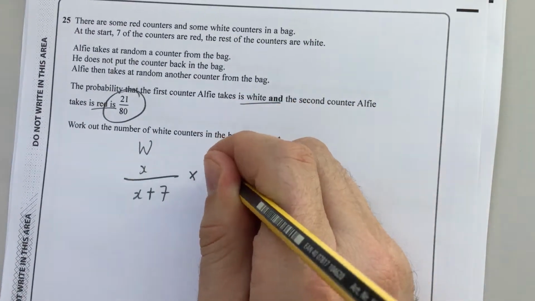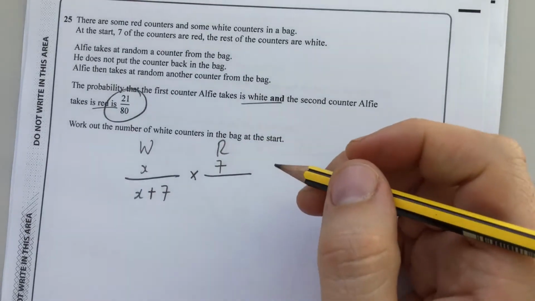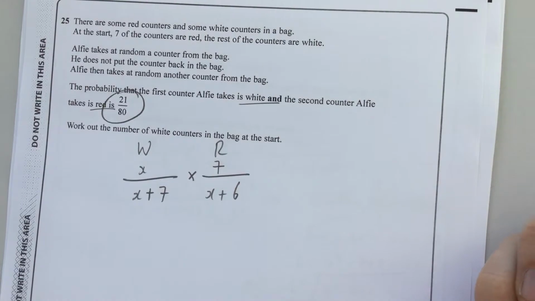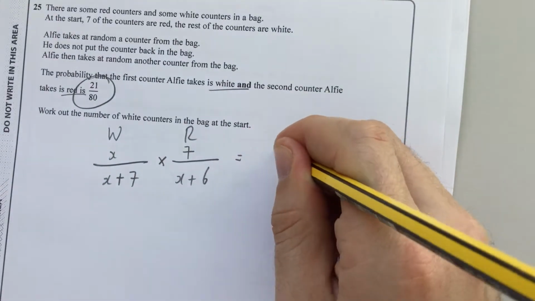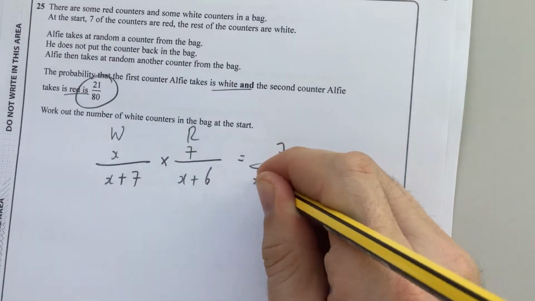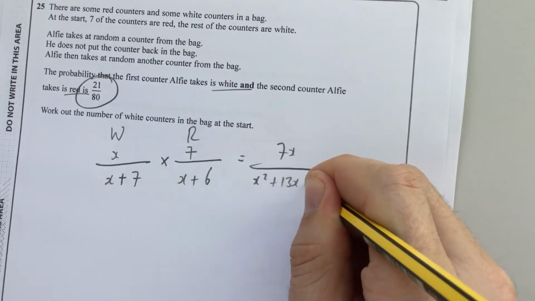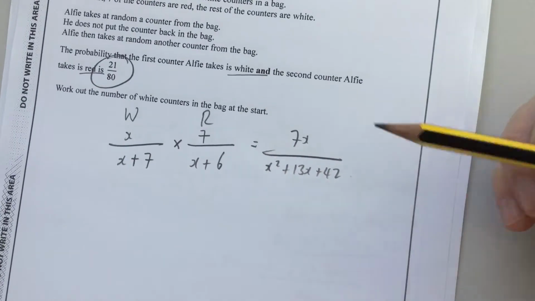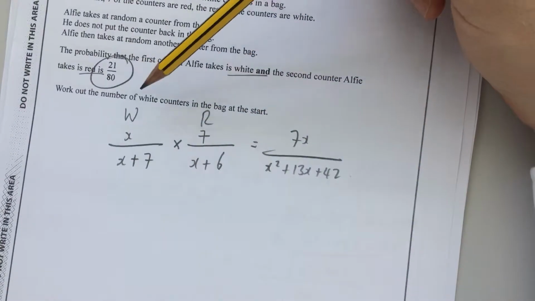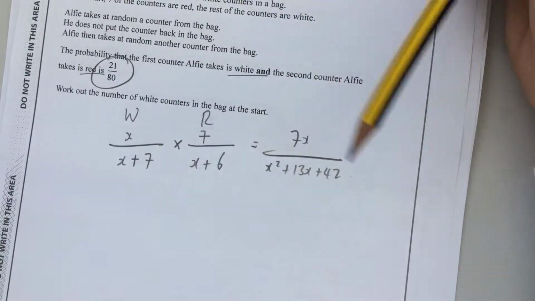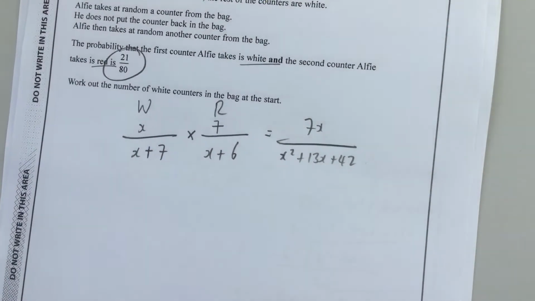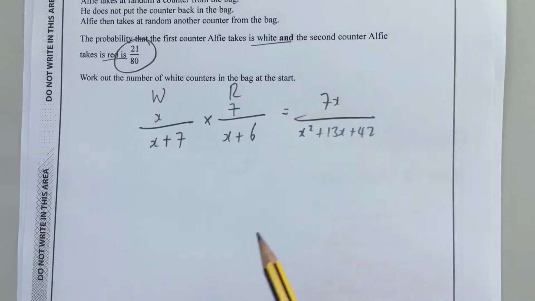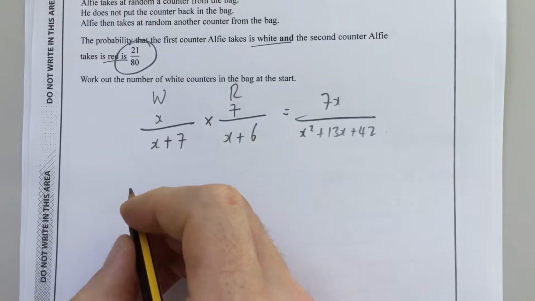So 7 reds are still there because we didn't take a red out on the previous one, but the total should have gone down by 1. So that'll give us that. When we expand that, we get 7x over x squared plus 13x plus 42. That's very straightforward for those people who are confident with multiplying fractions by doing the tops and the bottoms and expanding a double bracket. So that is okay. It's just getting that idea in the first place, or understanding how to structure it.